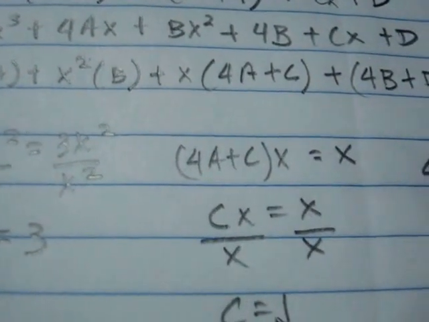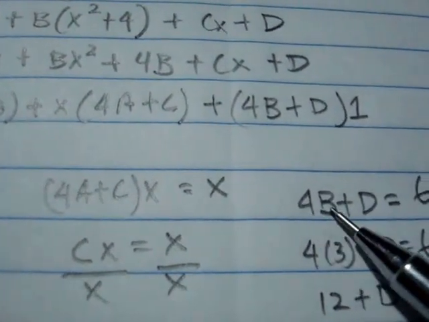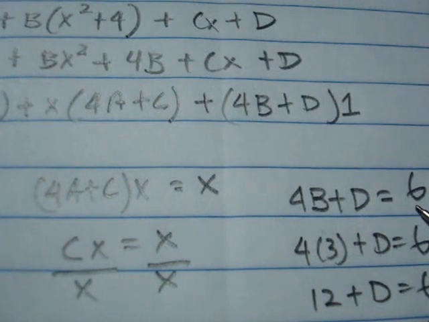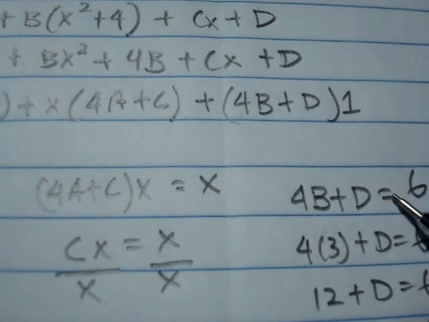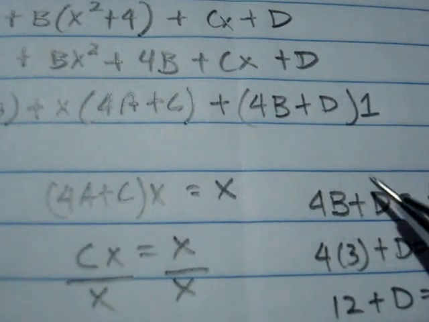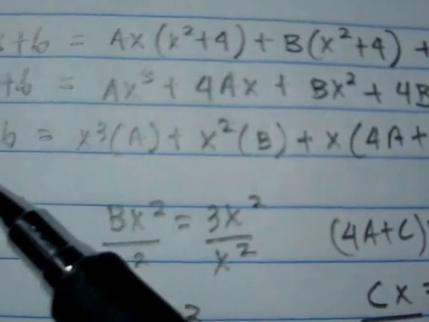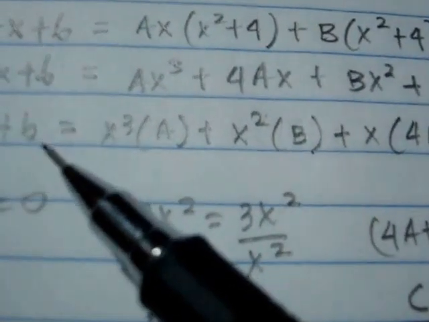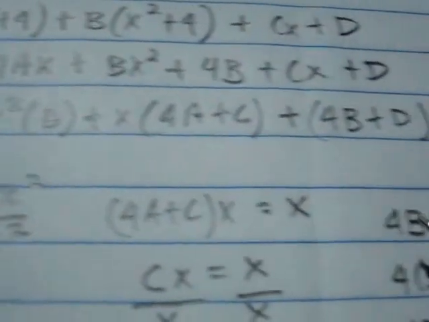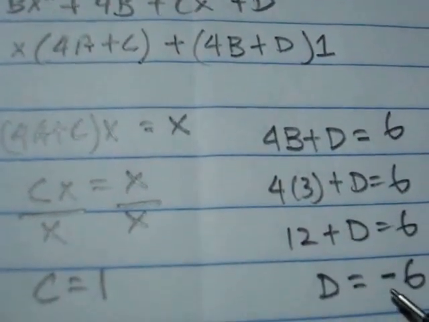So c will be 1. As for this one, 4b plus d equals 6, because it's a constant. The 4b plus d on the right hand side is a constant, so it matches with the constant on the left hand side, which is 6. So you solve for d, and d will be negative 6.